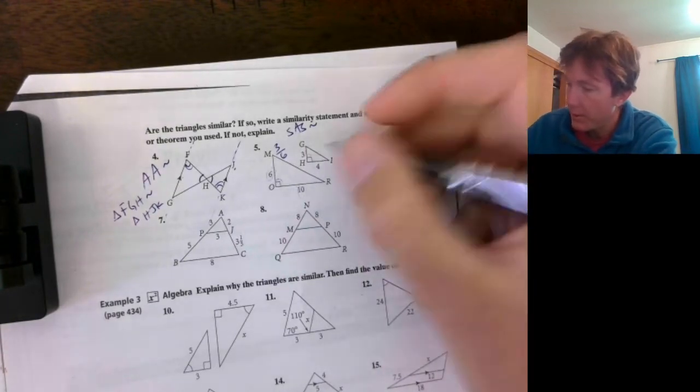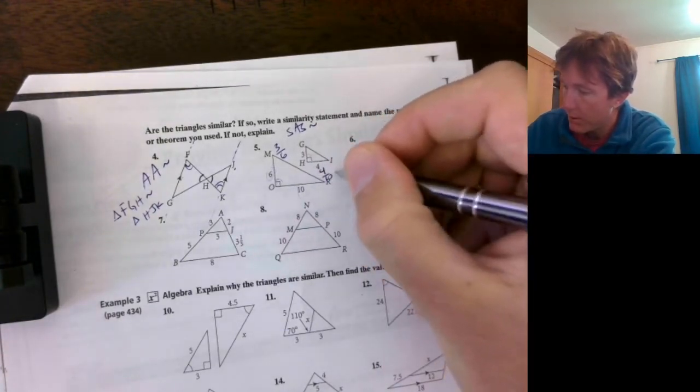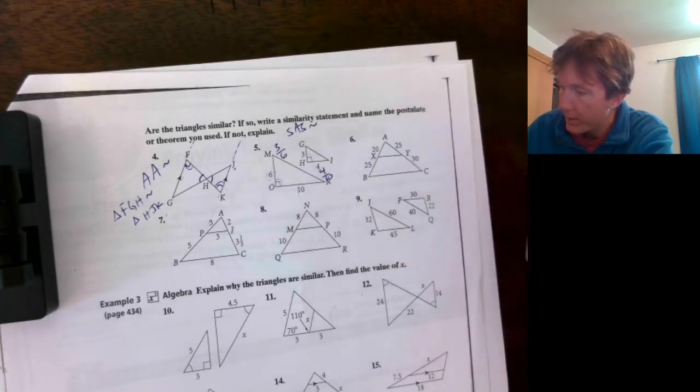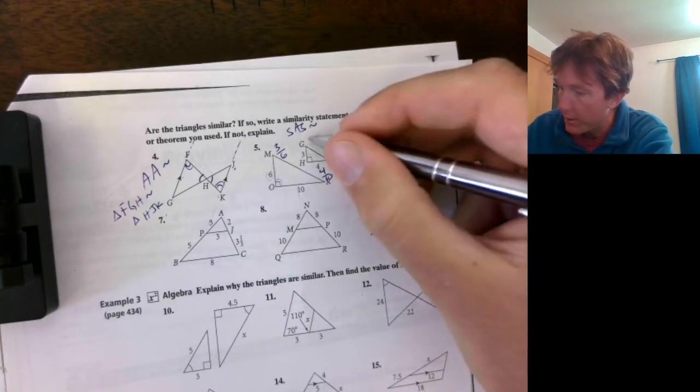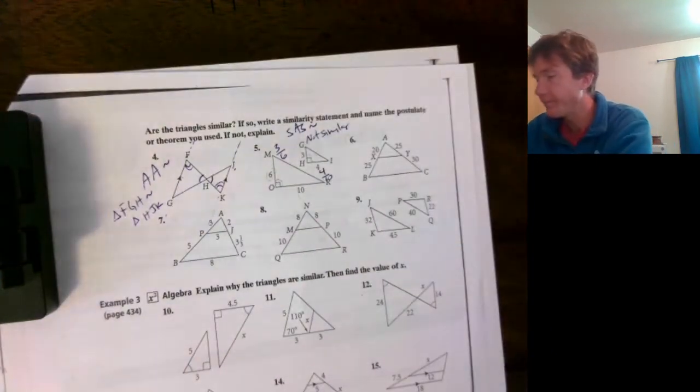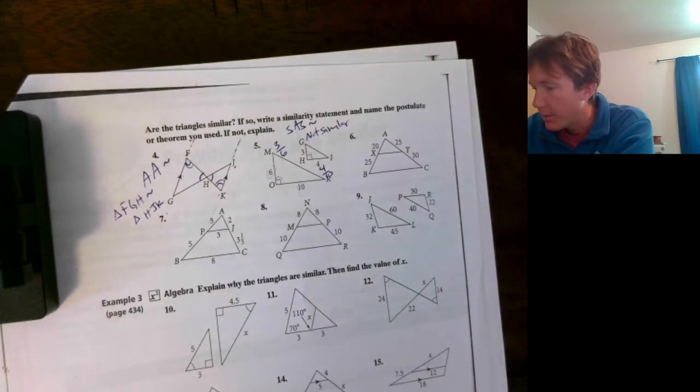4 to 10 is a 2. That's not 3 to 6. So this is 1/2. This is not 1/2. So these are not similar. So be careful on that. All right, number 6.